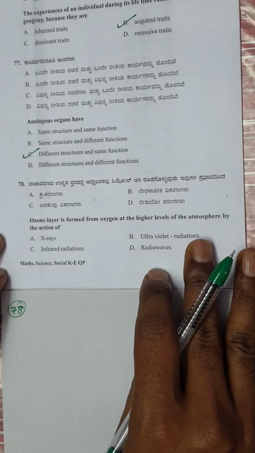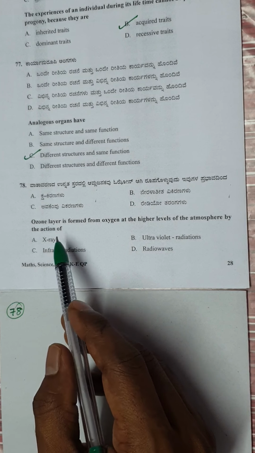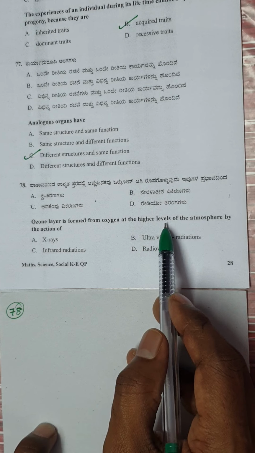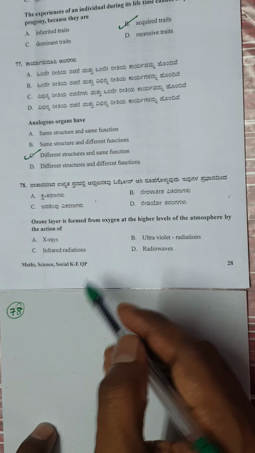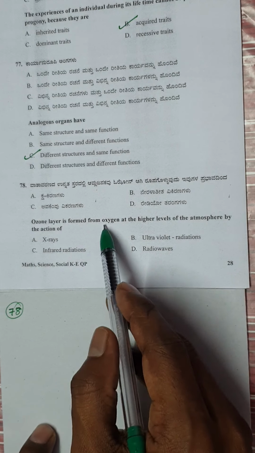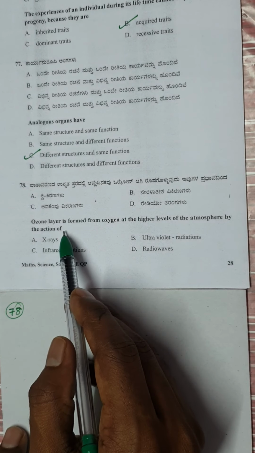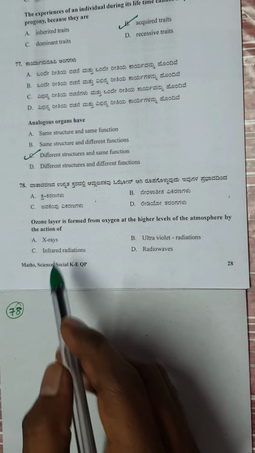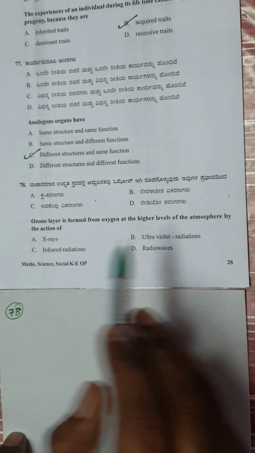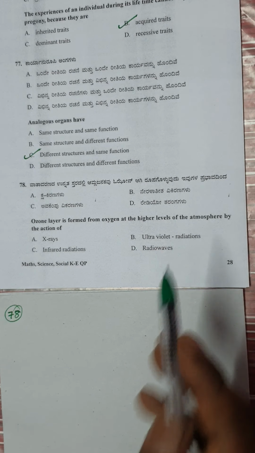Very important, dear students, because I believe that you would have a question on the ozone layer and its different concepts. The question is, the ozone layer is formed from oxygen at the higher levels of the atmosphere by the action of, in the presence of, which of these? Now there are four options: X-rays, UV rays, that is ultraviolet rays, infrared radiations, and radio waves. Please note it down.